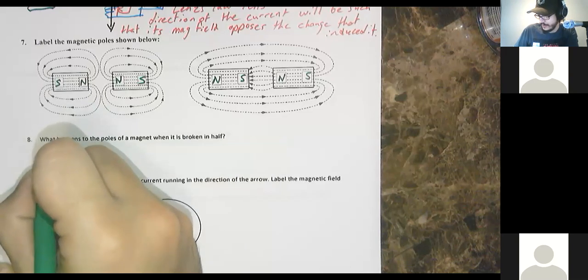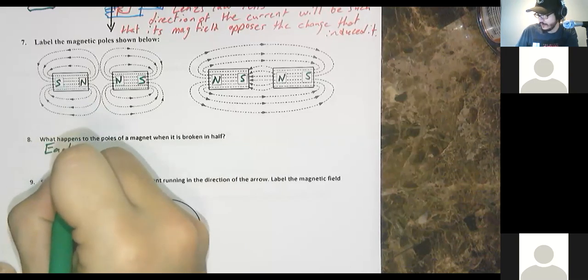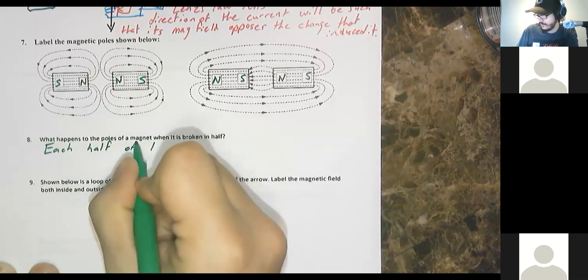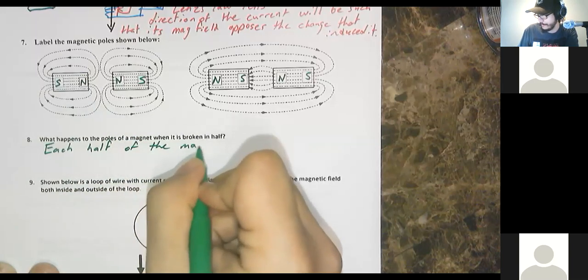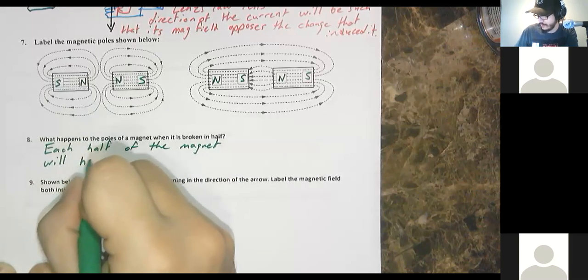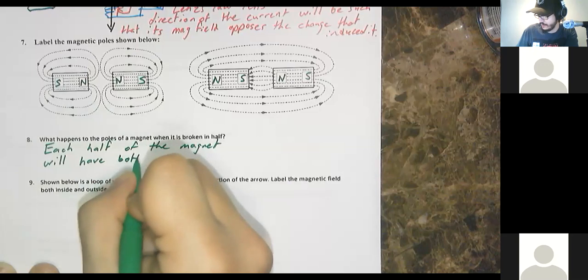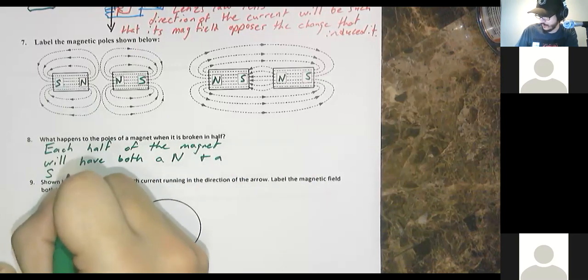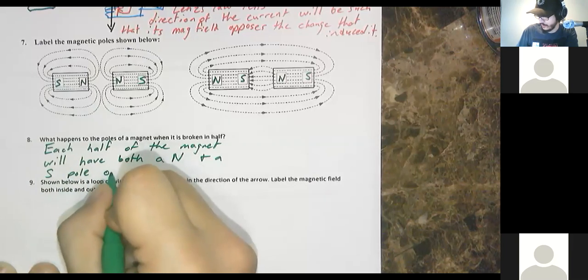So each half of the magnet will have both a north and a south pole on it.